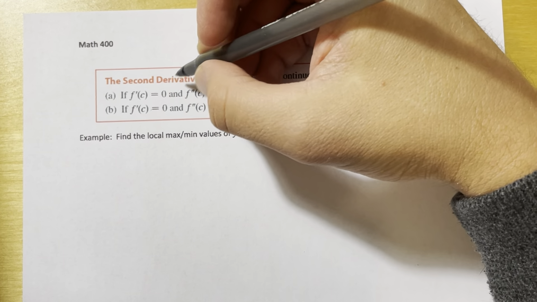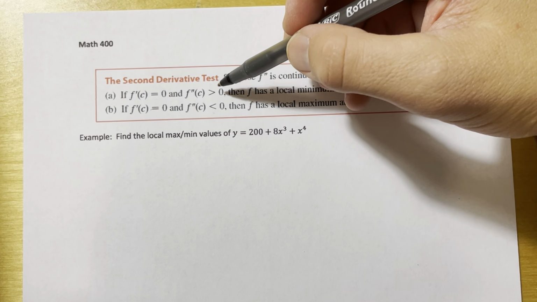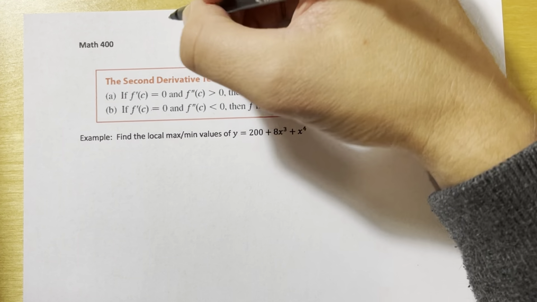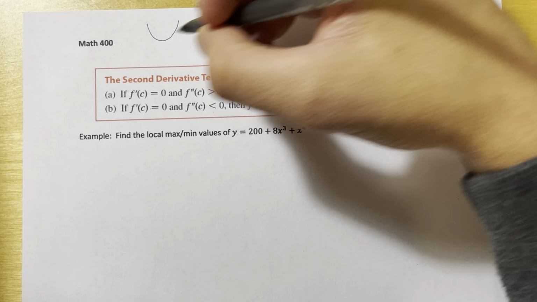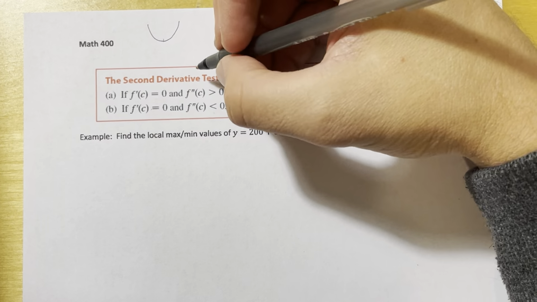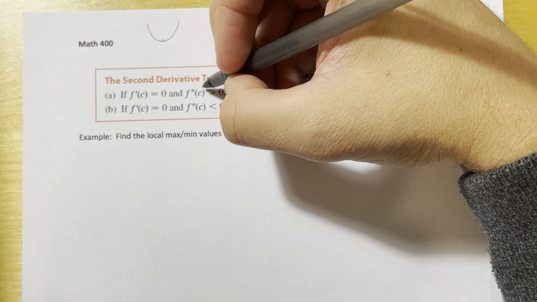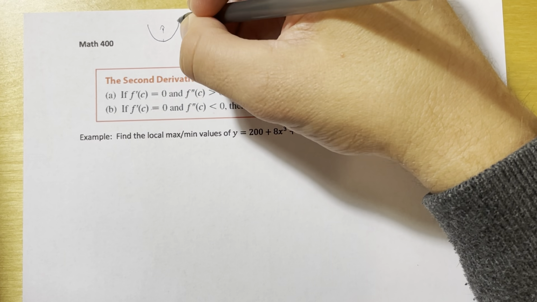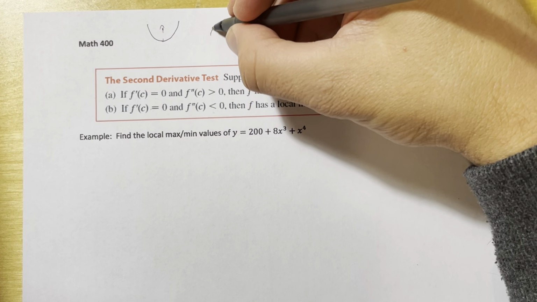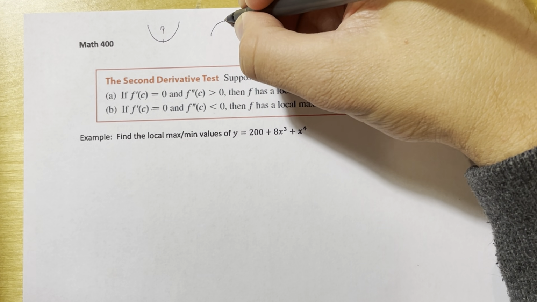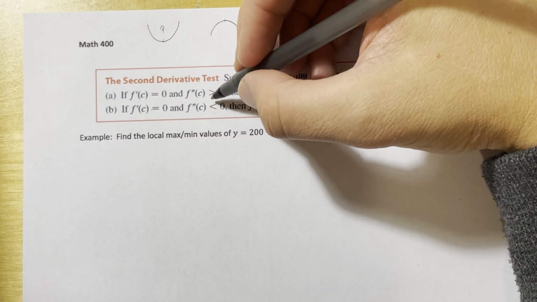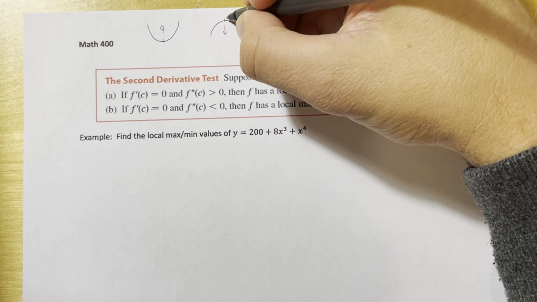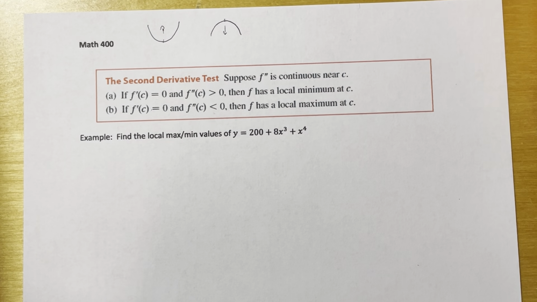Okay, so in the first case, if c is a critical number and f double prime of c is greater than 0, then we're looking at something like this. Okay, critical number because I have a horizontal tangent there, concave up because f double prime is positive at that number c. Notice the concave up part of that is what makes this value a minimum. Similarly for part B, if I have a horizontal tangent here, which means I have a critical number, and if the second derivative is negative there, which means concave down, from this picture you can see that that would create a maximum. Okay, so this is an immediate consequence of what we just talked about with that concavity test.